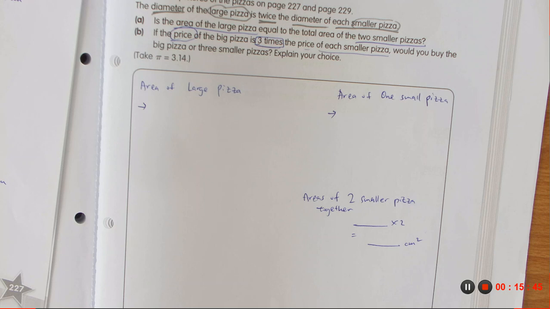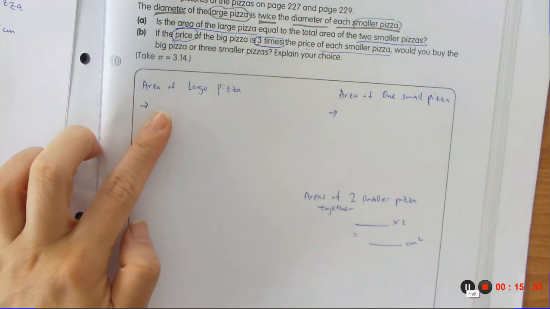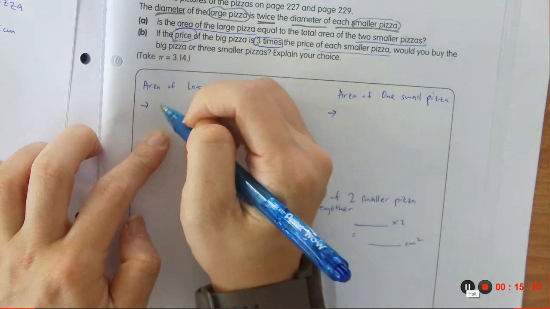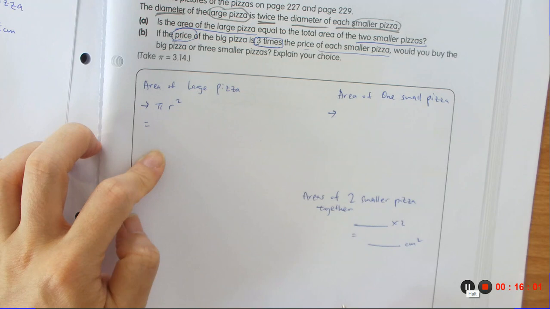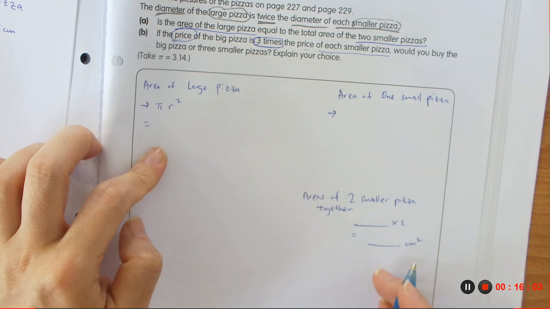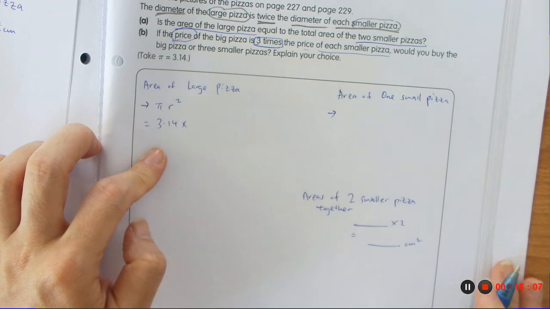Yes? Yes. Okay, the area of the large pizza will be pi r squared, that will be, yes, question, 3.14 times the large pizza.